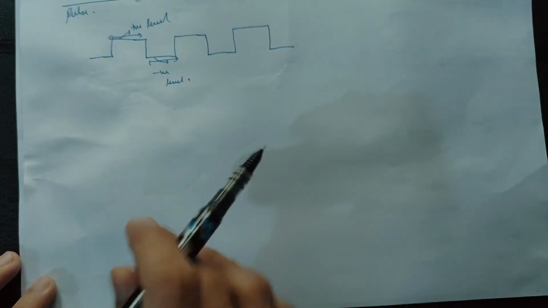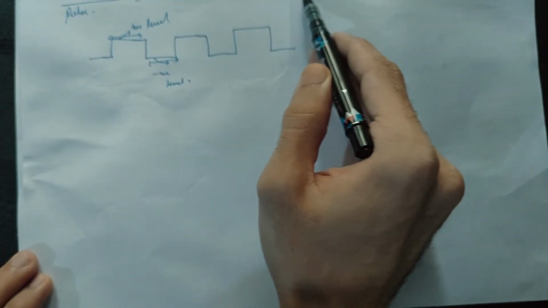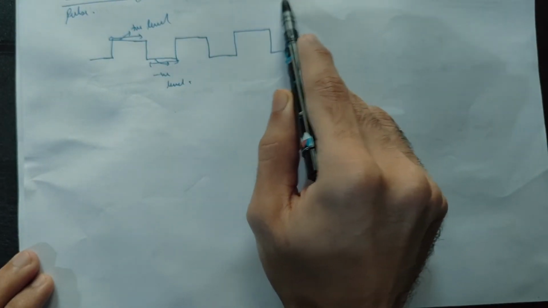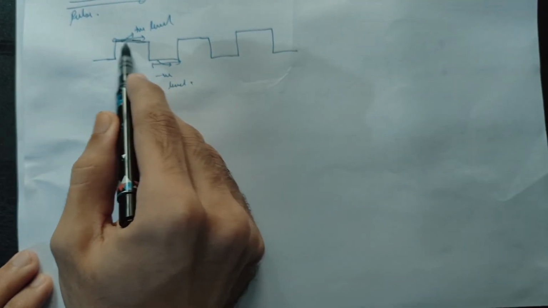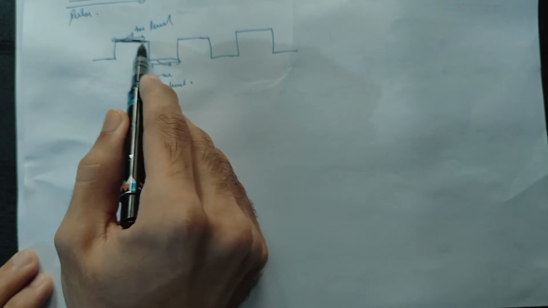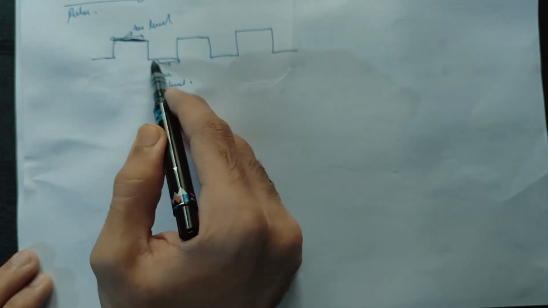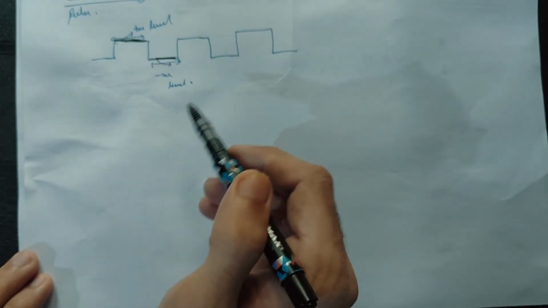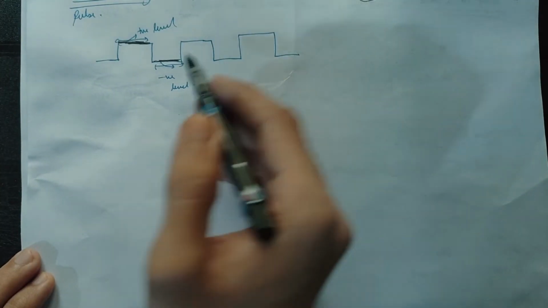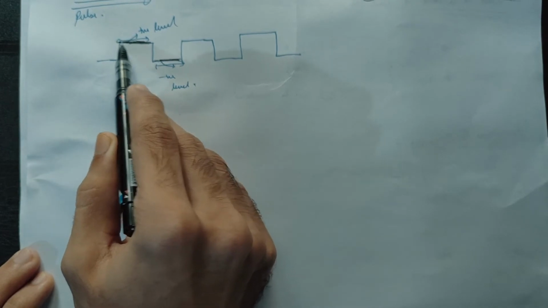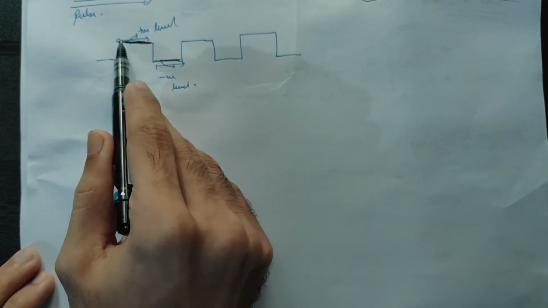Let us see about now level triggering. The circuit will be functional on the positive or negative level of the clock pulse. The circuit will be functional on the positive or negative level of the clock means this is the positive level, right? Because here the clock is positive and this is a level, right? This is the negative level of the clock, right? So if I have a positive level triggering, then the circuit will be functional when the clock is in this positive level for this duration.